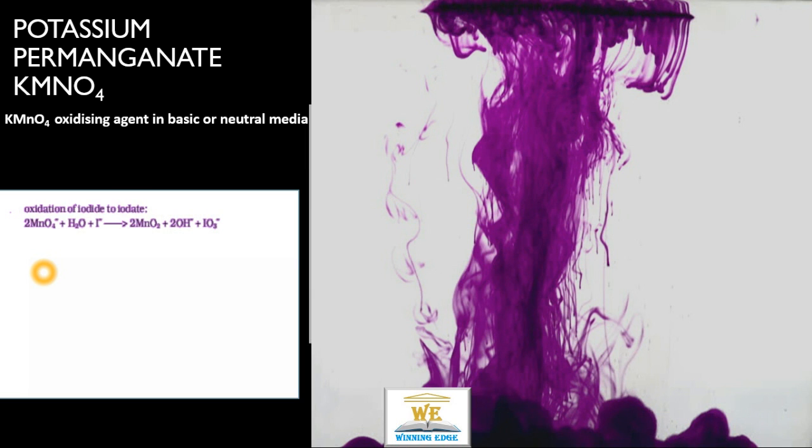And iodine oxidation number changes from -1 to +5, so 6 moles of electron transaction. Manganese gets reduced to +4 manganese dioxide.